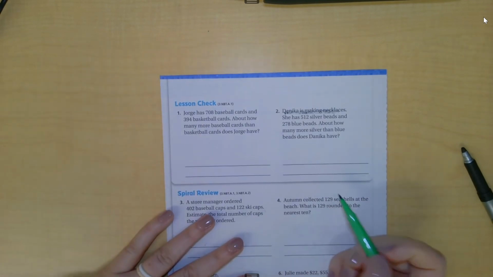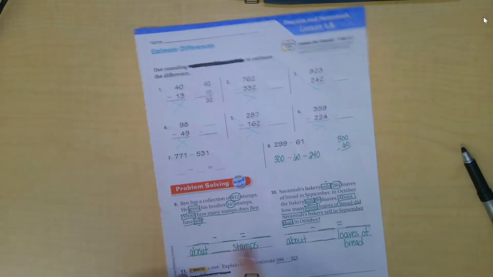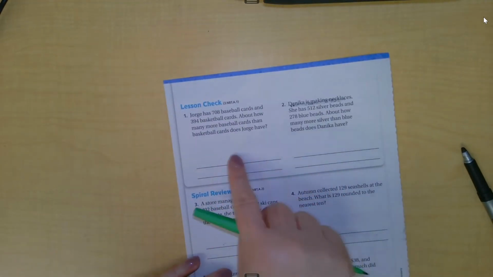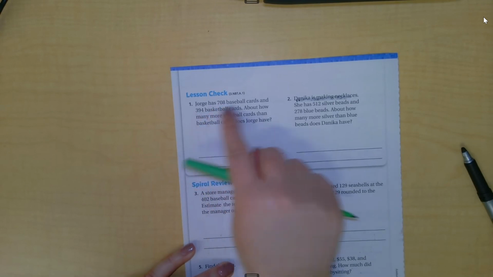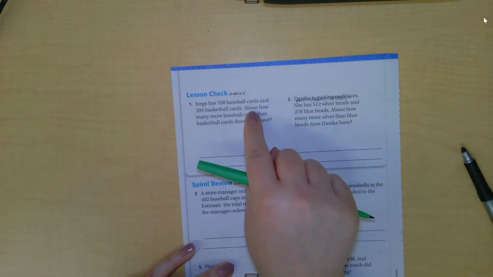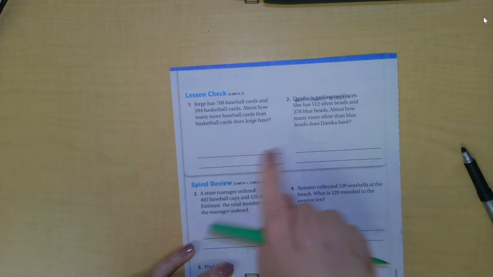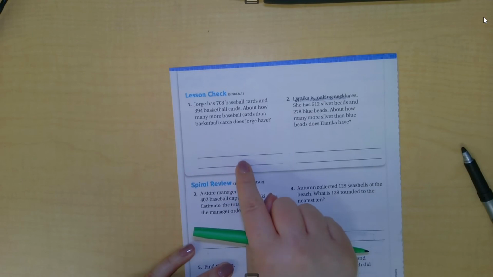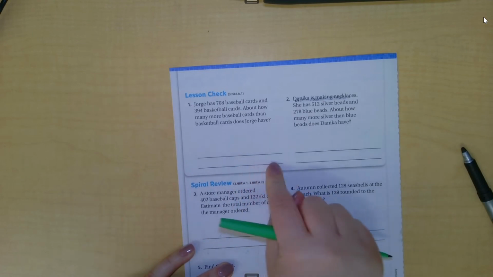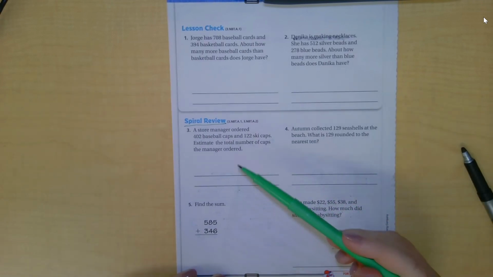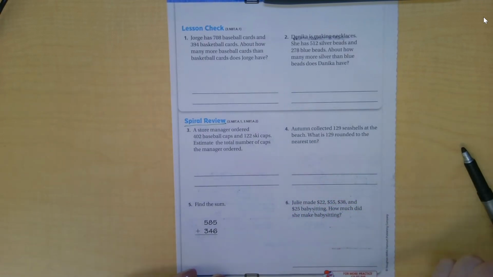On the back, you are going to do the same thing we did here, okay? Right here. Your words, I see clue words, there's "about." You are going to round and estimate to find your difference here. That means your answer should say "about blank" and then whatever your label is. Okay? Down here, these are review questions. That's why it says spiral review. And they are reviewing things that we've already learned this year in 3rd grade math.